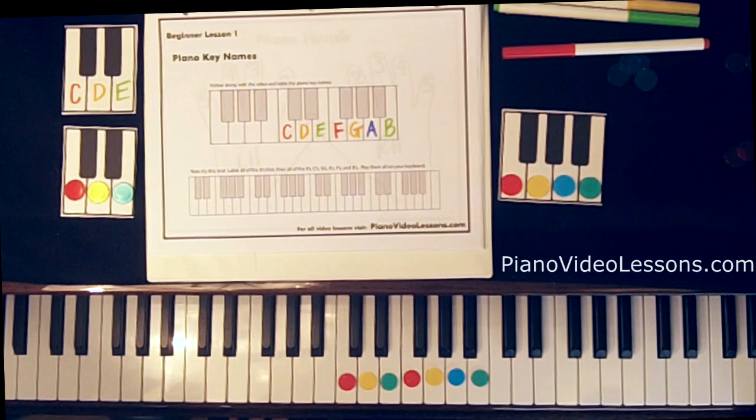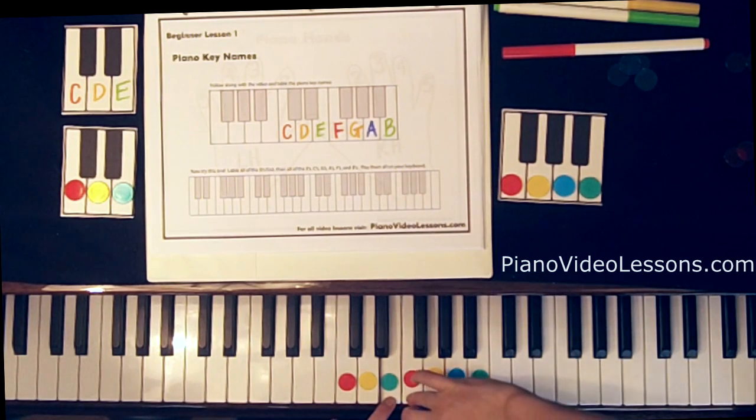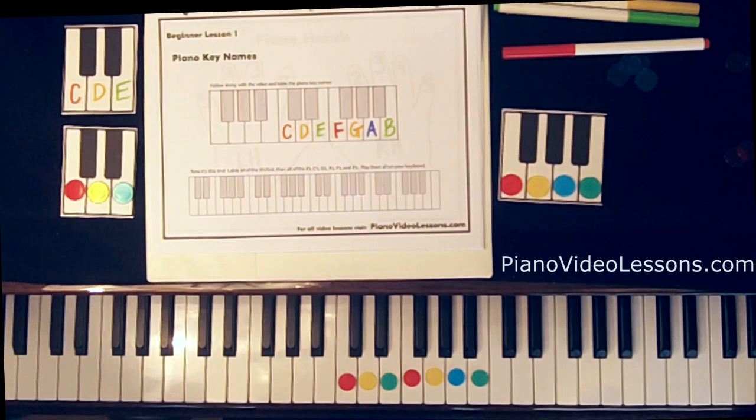Okay, so finger twister. Right hand, finger 2 on yellow. Left hand, finger 3 on green. Right hand, finger 4 on red. Okay, that's just silly. I'm sorry, I couldn't resist.